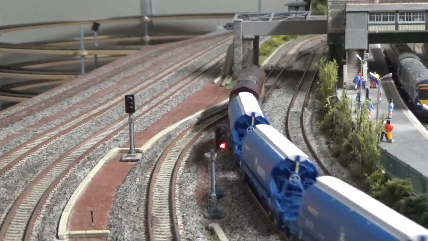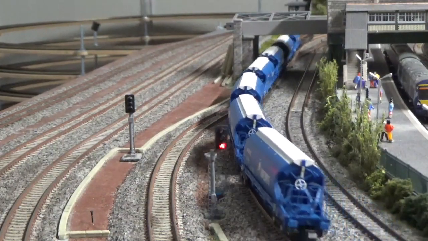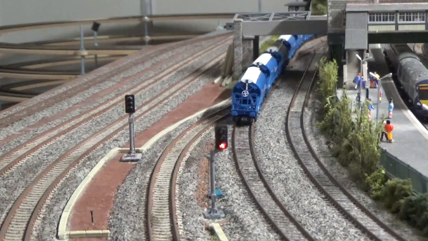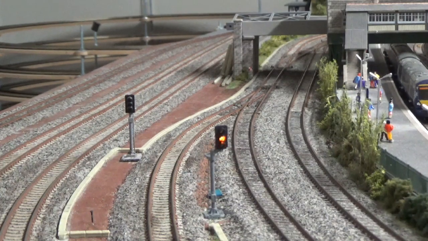However, a lot has been happening underneath the baseboard, and the clue is probably the two signals that we're looking at here. You can clearly see the train has obviously gone through one of the signals, and one signal is lit and one isn't. The signal on the left hand side hasn't been wired up yet, but the signal on the right hand side, currently showing the orange or yellow aspect, is wired up.